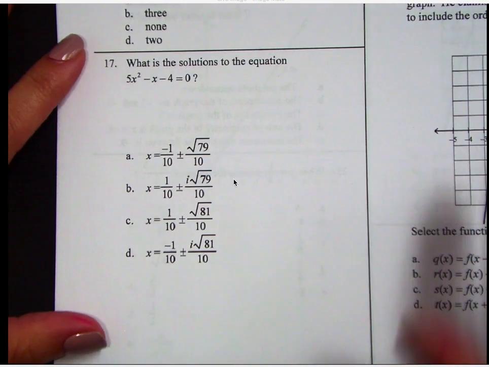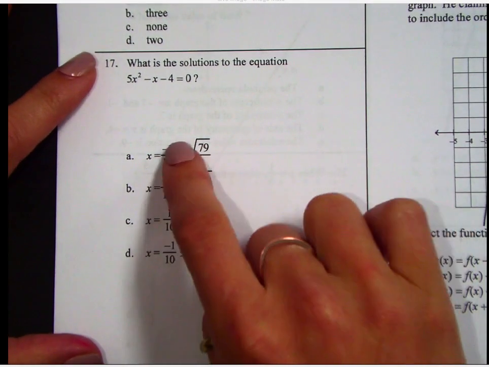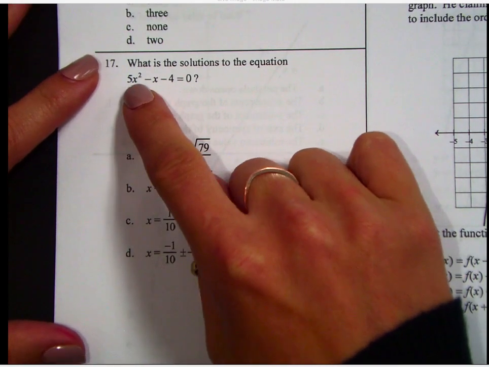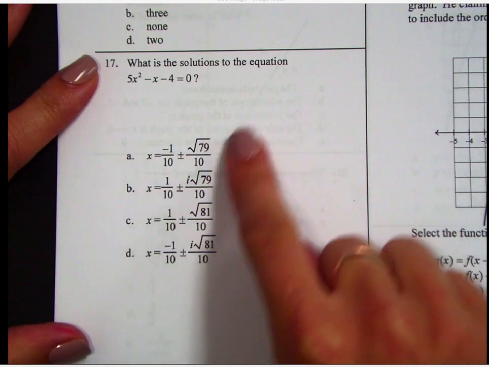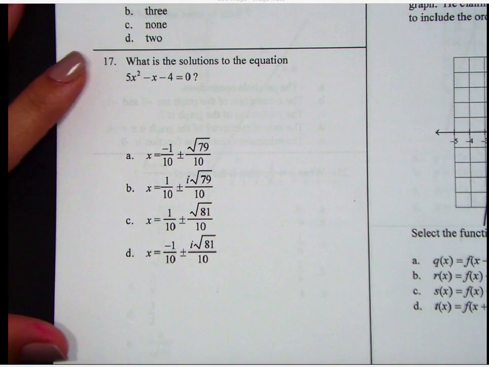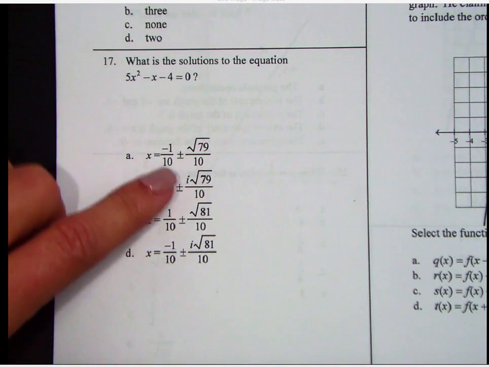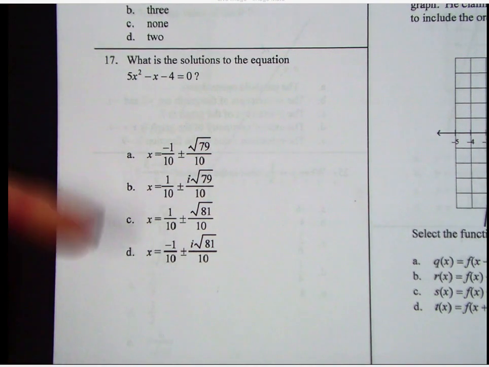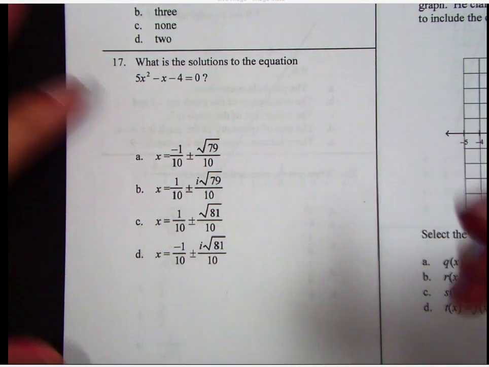17, we're going to figure out what the solutions are to the equation. So just so you guys know, you would be able to factor this and then set your factors equal to 0, but looking at the answers here, it looks like we're wanting to practice the quadratic formula. So this is a mistake on our part. We're wanting you to practice quadratic formula. We could have picked a better problem, but that's okay.